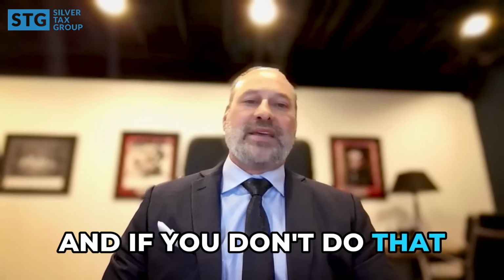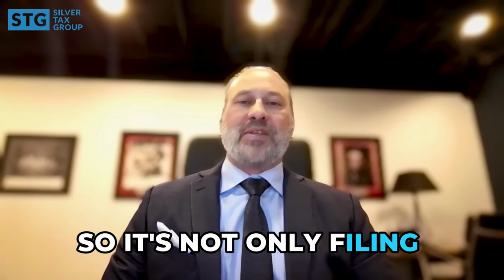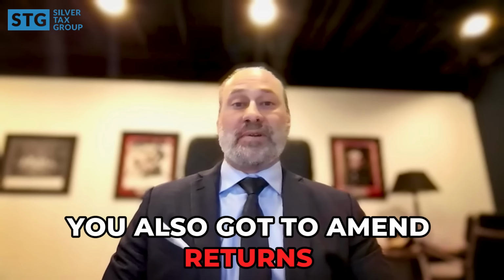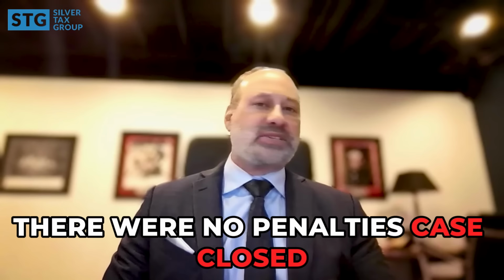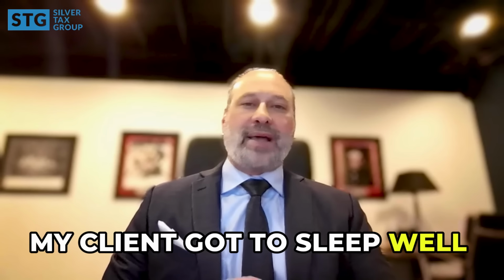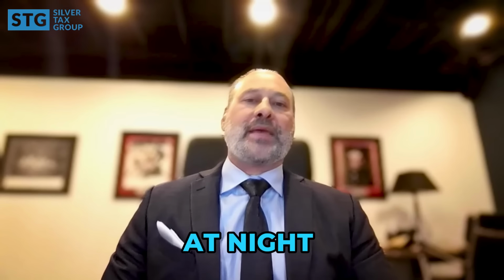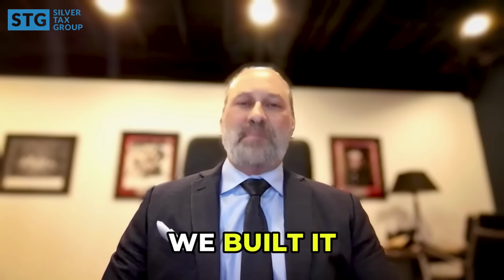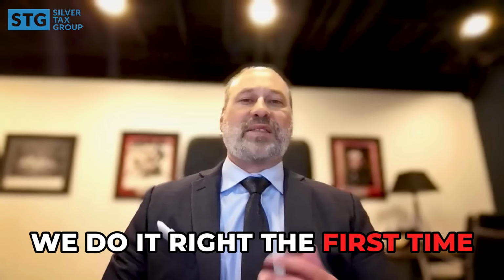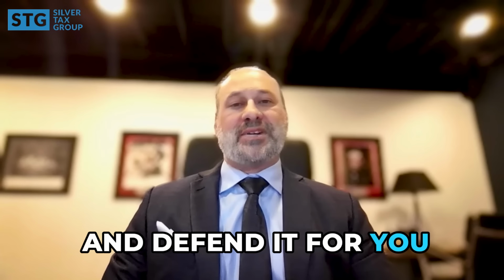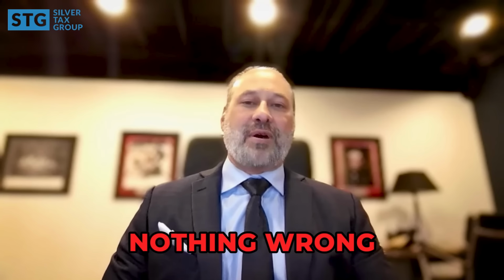If you don't do that, you didn't file your FBARs right. So it's not only filing the late FBARs, you also have to amend returns. In that case, the result was no penalties, case closed, clean slate. My client got to sleep well at night. So we planned it, we built it, and we were ready to defend it if necessary. However, we do it right the first time, so we don't need to defend it for you, because there's going to be nothing wrong.